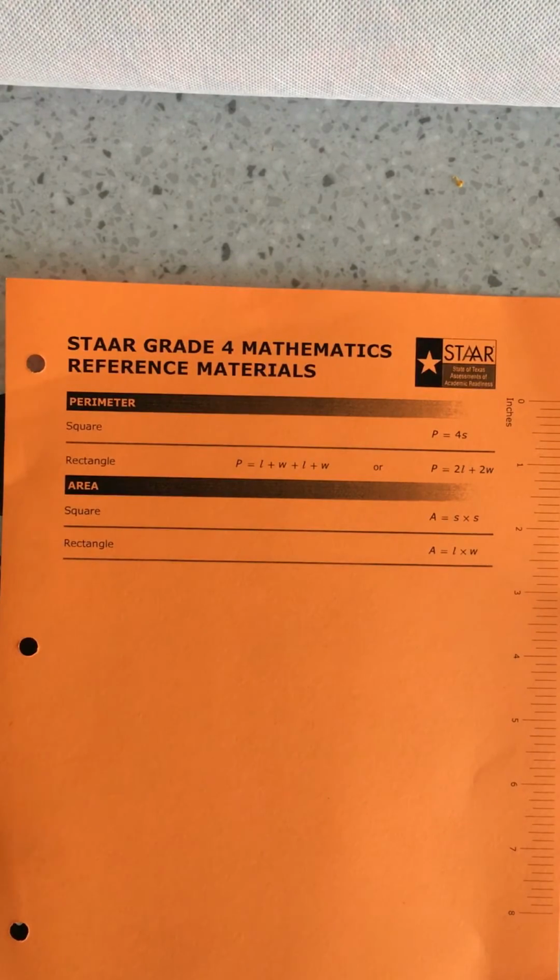So there's a little mini lesson on perimeter to help you find it and work it out. For rectangles and squares, you use a formula. If it's not a rectangle or a square, you just add up all the sides.